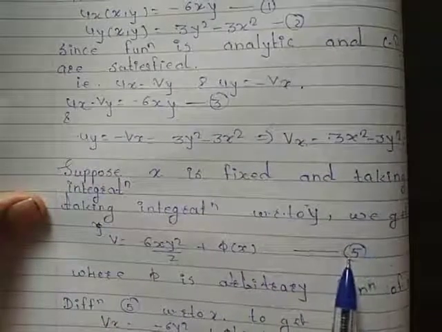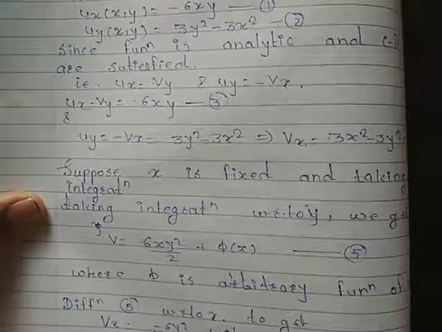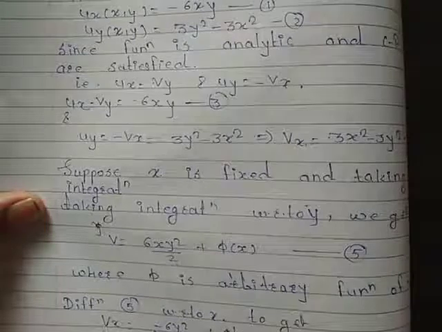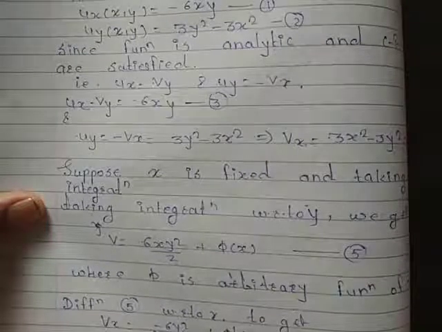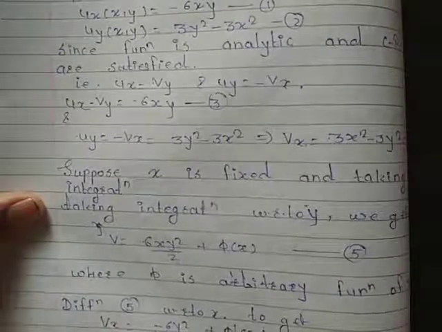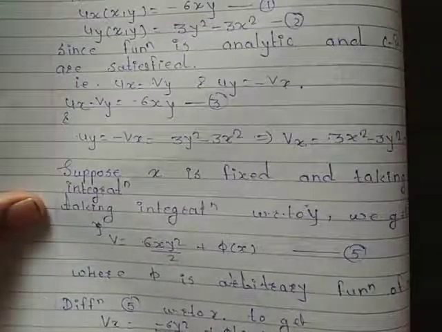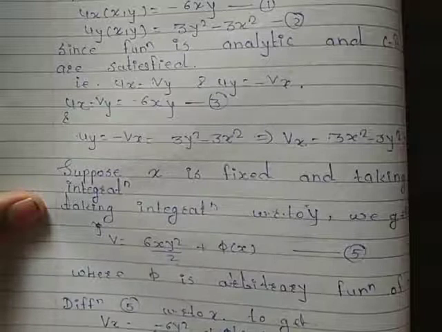Call this equation number 5. Differentiating with respect to x, we get v_x is equal to minus 6y square upon 2 plus phi dash of x. That is, v_x is equal to minus 3y square plus phi dash of x.